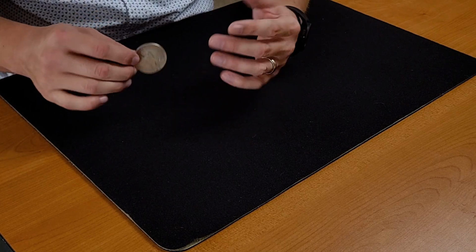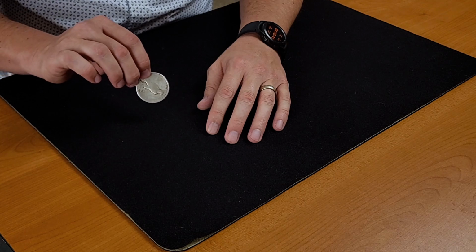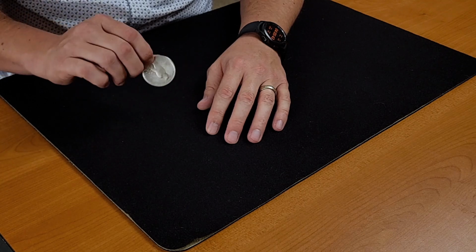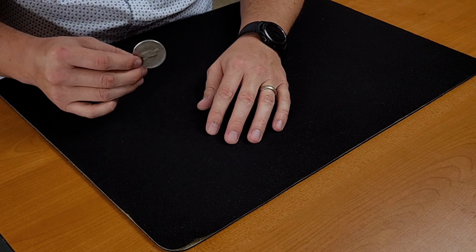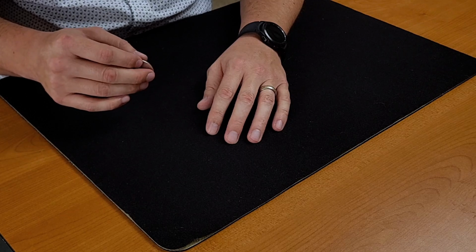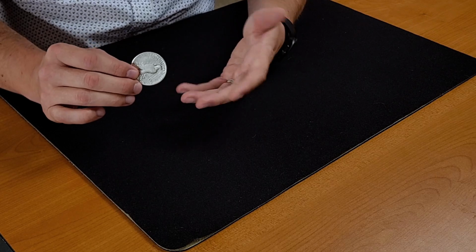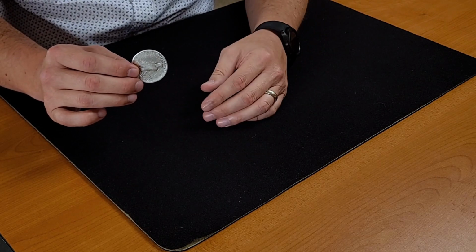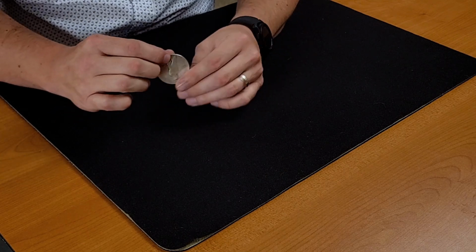Then I realized just having a softer touch, I didn't have to reach for the coin. I could allow the coin to fall towards me or fall towards my other fingers. So by allowing gravity to work in my favor, I'm just supporting the coin with my middle finger.